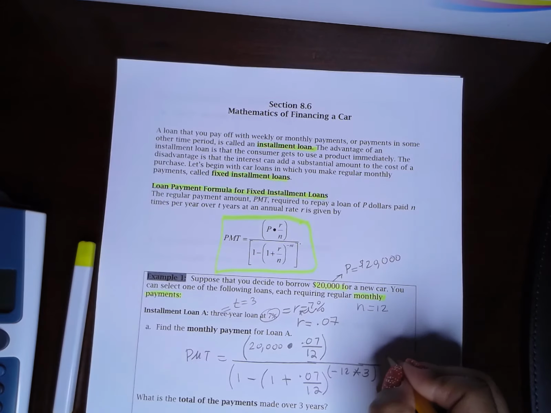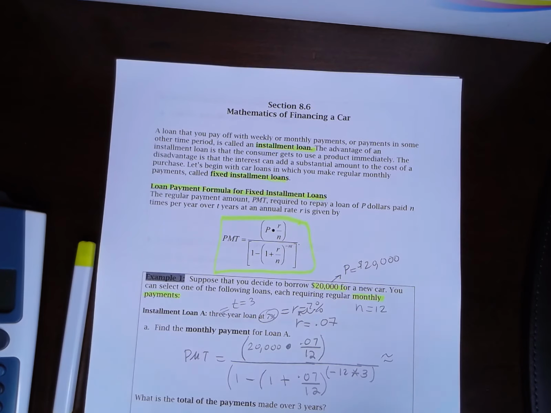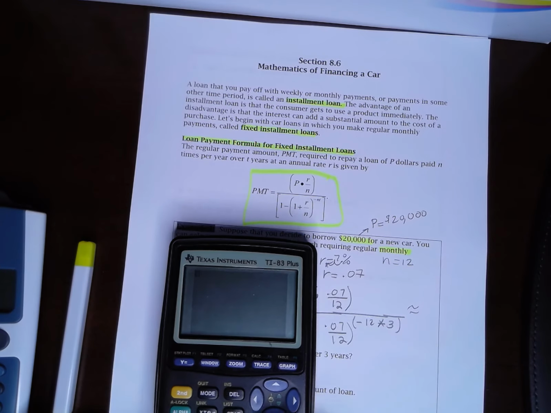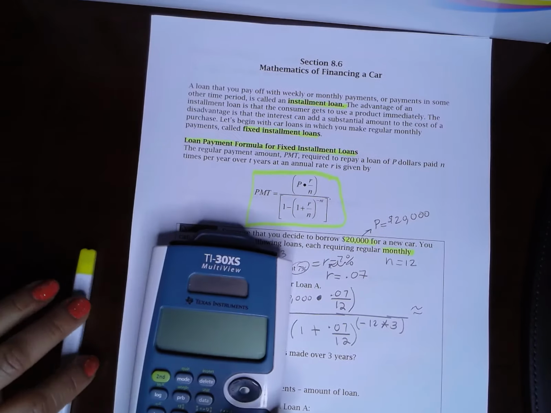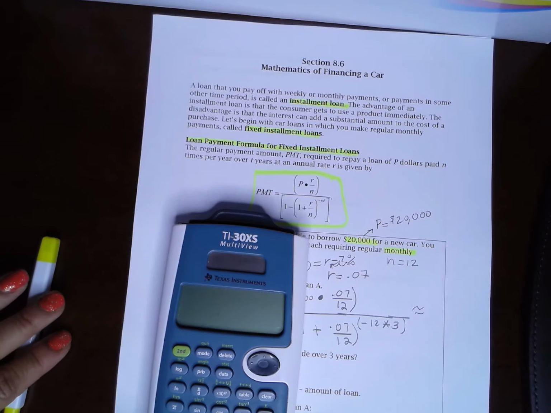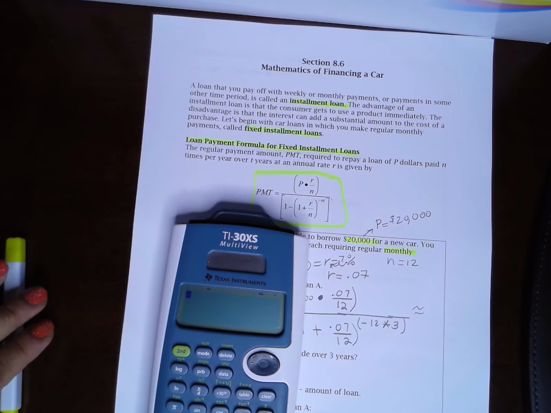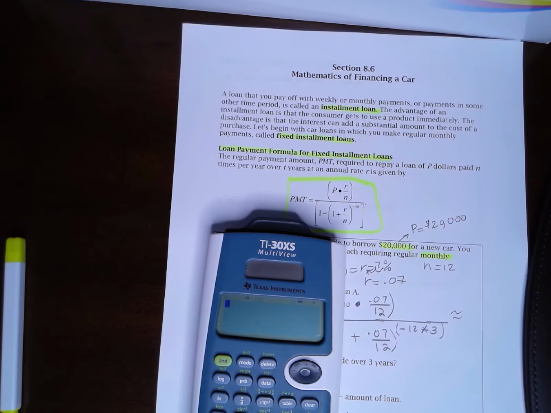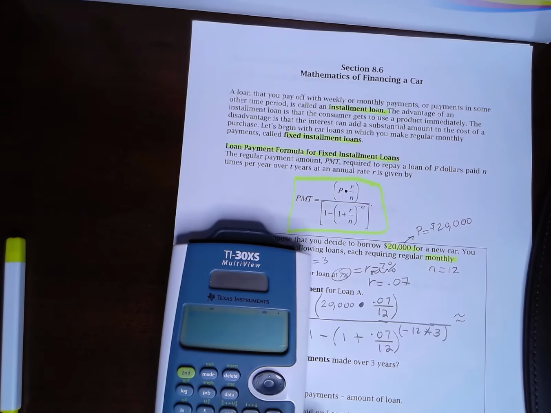We're going to enter all of these in the calculator and round to no more than 2 decimal places on this one. Let me use the scientific calculator. We're going to enter this information the same way that you see it on paper.